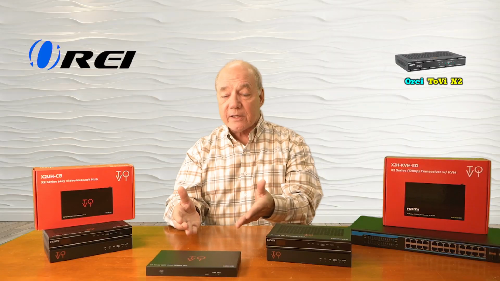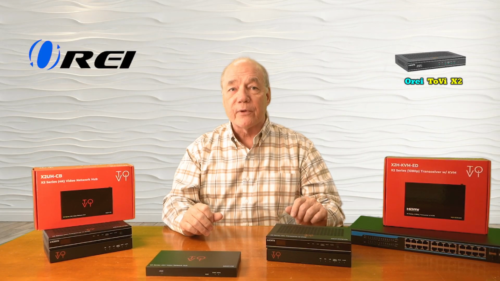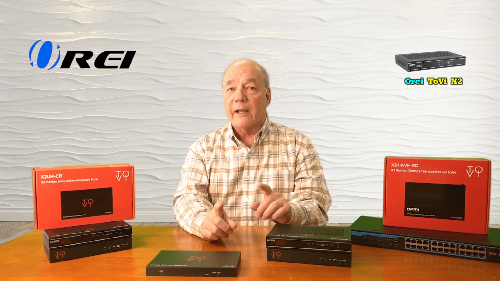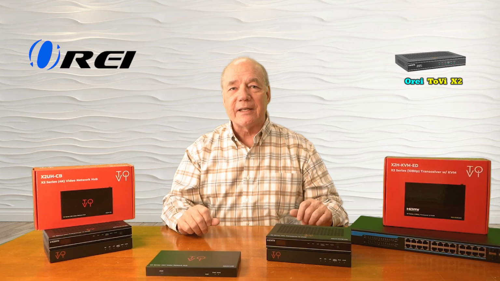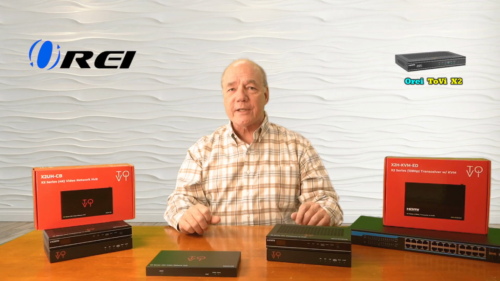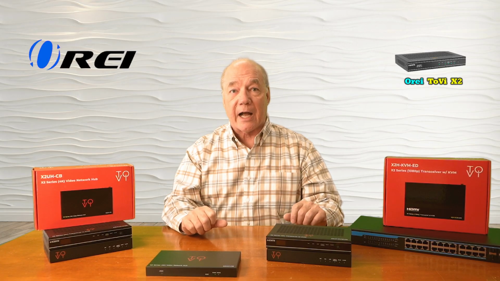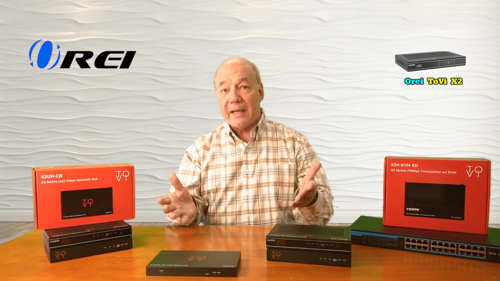And all of this can be done through the software on the Video Network Hub. Now, I'd like to start off this overview by explaining the components involved with the X2 system, and then I'll take a closer look at each of the components and explain the connections and indicators so you understand exactly how to use the system. And then I'll come back one more time and point out some of the benefits that the new ToVi X2 system provides.